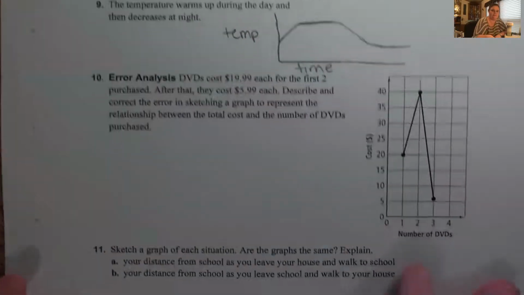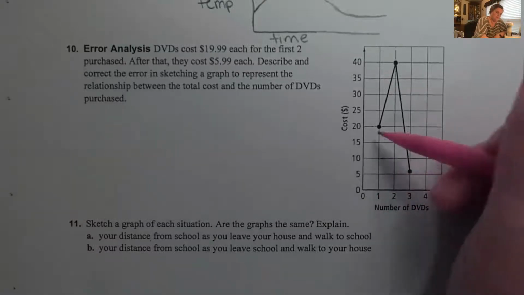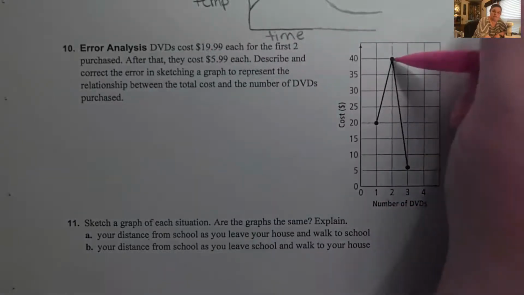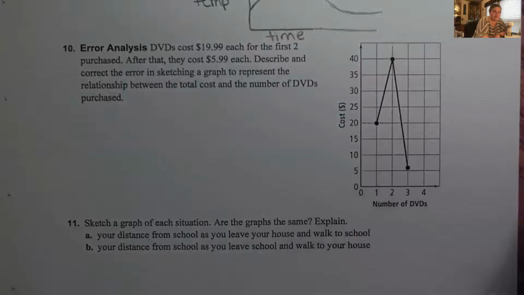Okay, number 10. DVDs cost $19.99 each for the first 2 purchased. Then after that, they cost $6 each. Describe and correct the error in sketching the graph represented by the total number of DVDs purchased. So when he buys one, it's almost 20 bucks. He buys another, he has to pay another 20 bucks, so it's 40. And if he buys that third one, it's only $6.